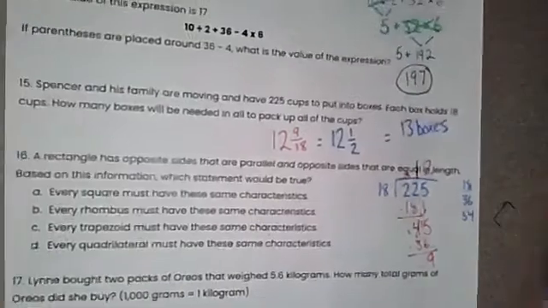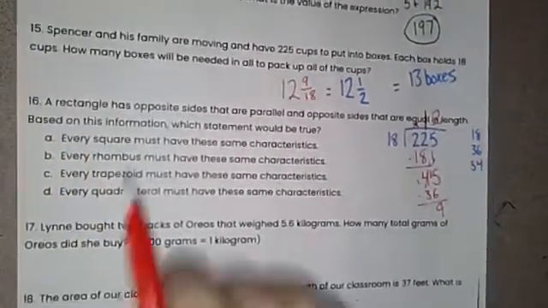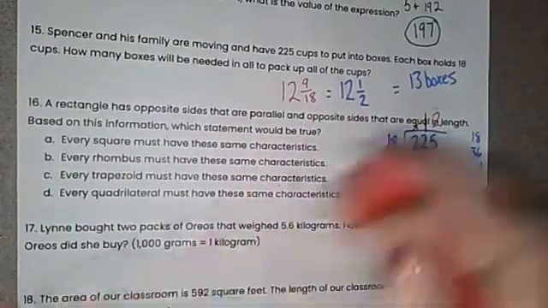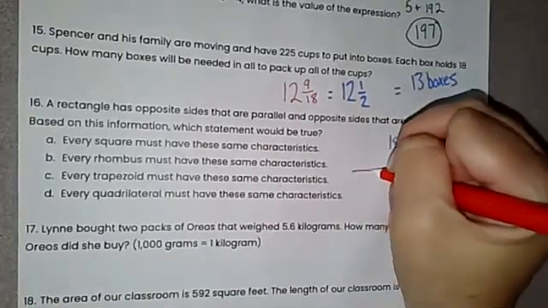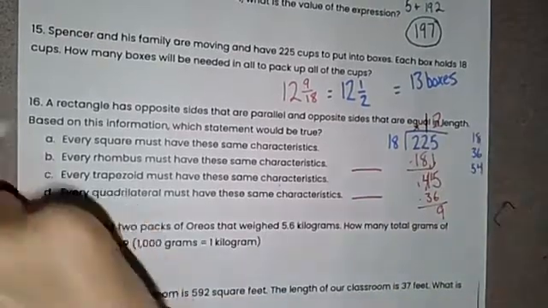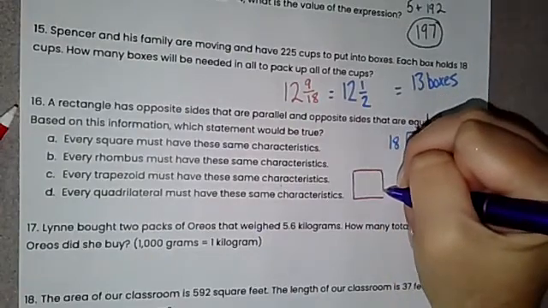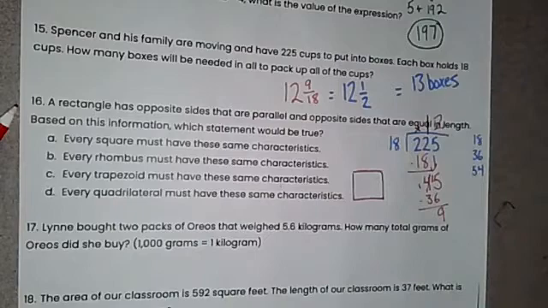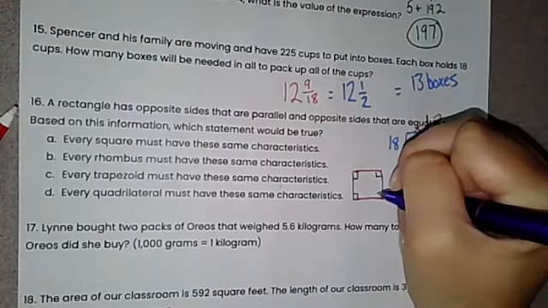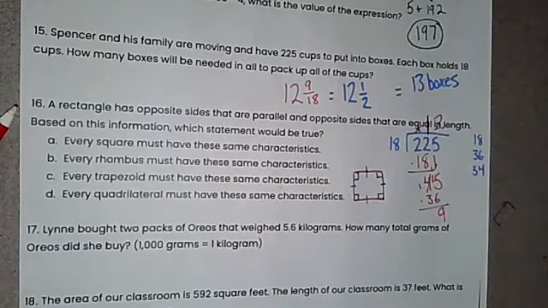All right. Next one is number 16. You've got a rectangle, and a rectangle has opposite sides that are parallel and opposite sides that are equal. Okay, so this side has to be equal to this side and parallel to it. And this side has to be equal to this side and parallel to it. It also has to be a rectangle. So it has to have 4 right angles. So I've got 4 right angles and 4 equal sides.